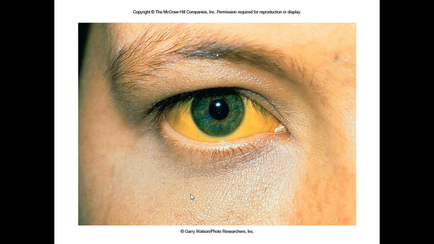Clearly something is wrong. It can be any number of things, but it's definitely a pretty good indicator that something's gone wrong with the liver. It may be diseased, or in the case of that patient, it's failing.